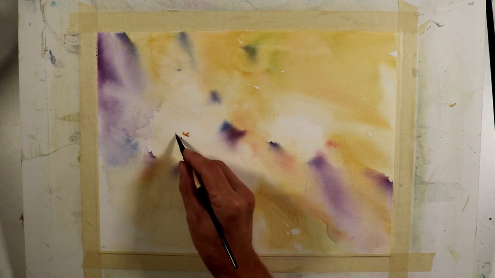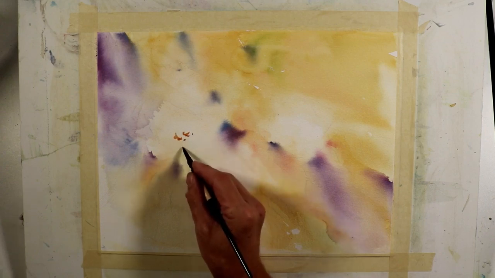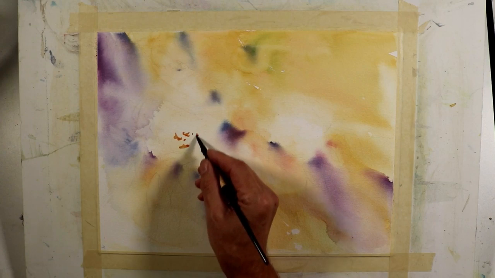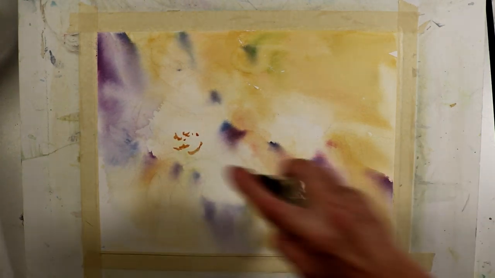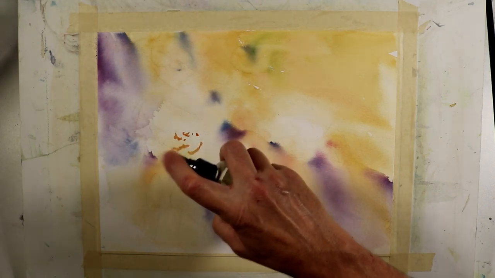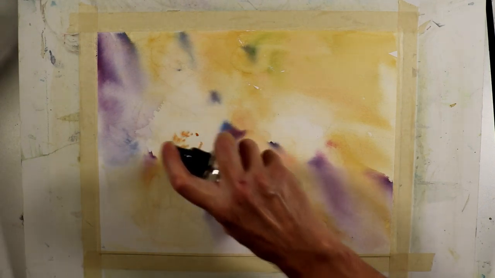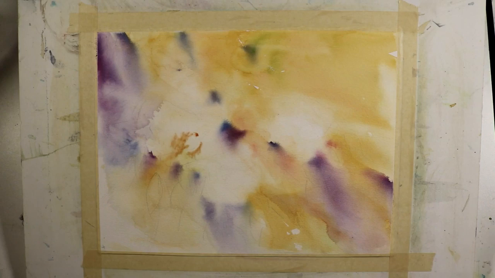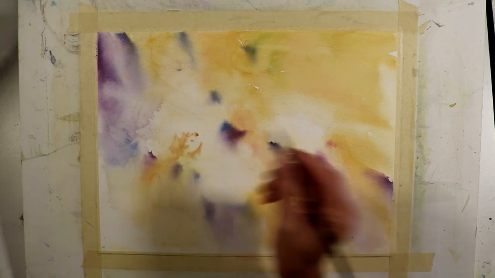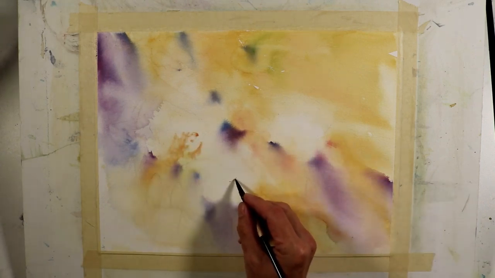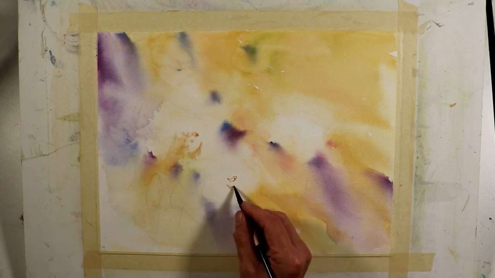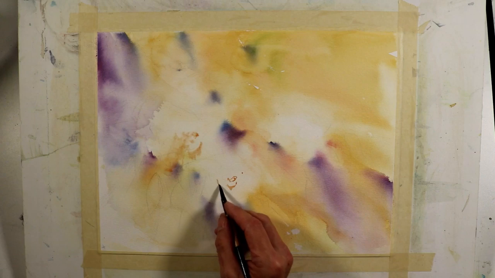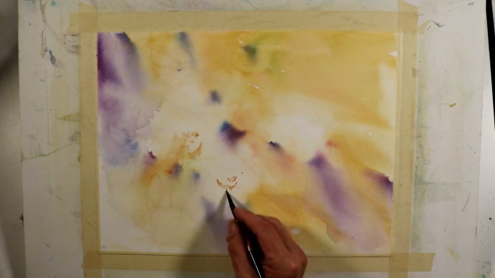Now, working with my quill brush, I'm taking a mixture of quinacridone and coral with a little bit of quinacridone gold in it. And I'm making some brush marks that give the suggestion of the center of a flower. And then once I've made the mark, I soften it with a spray, and the hard edges on these marks kind of dissolve and give just the impression of overlapping flower petals.